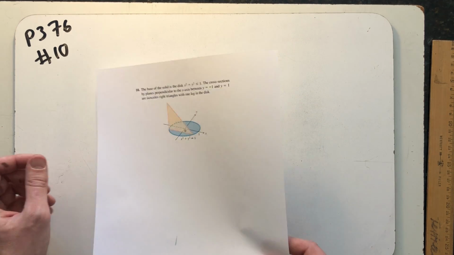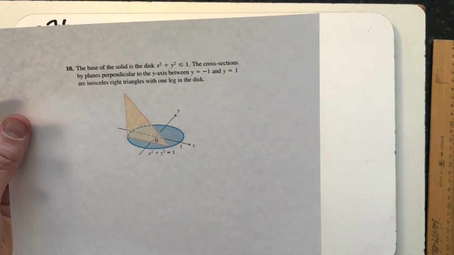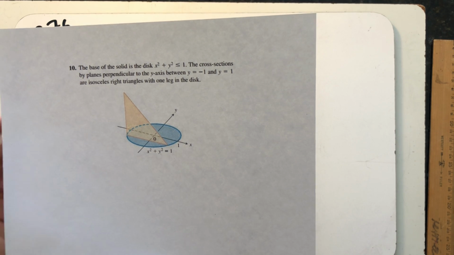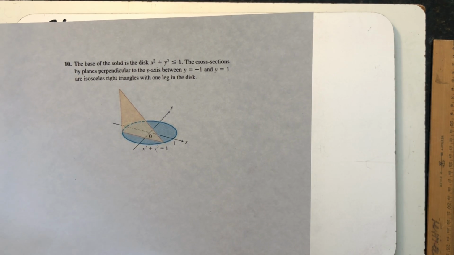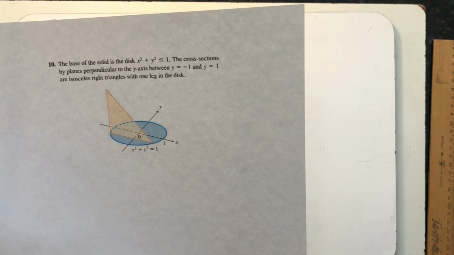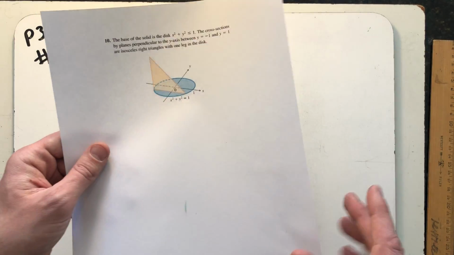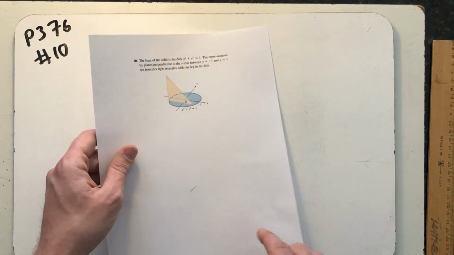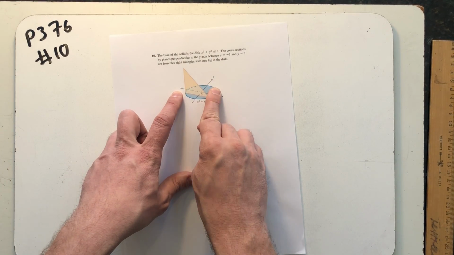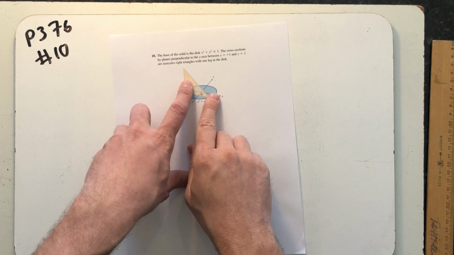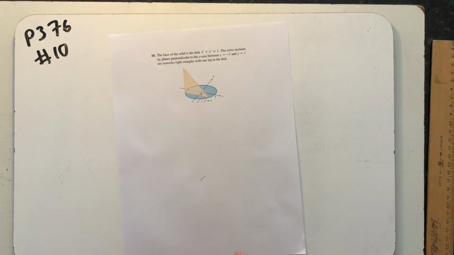The cross sections by planes perpendicular to the y-axis, between y equals minus 1 and y equals 1, are isosceles right triangles with one leg in the disk. So one of those triangles is shown to us. At every point we'd get a little triangle that looks like that. In the middle we get the largest triangle, so we know they're changing size as we go through there.